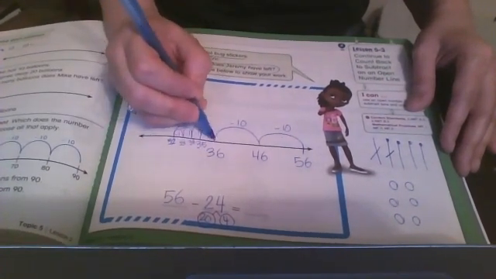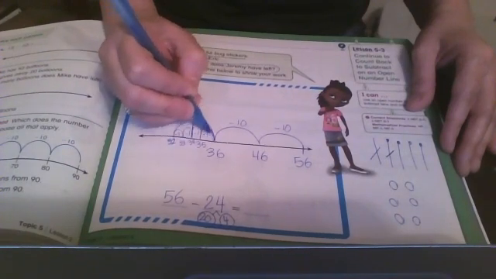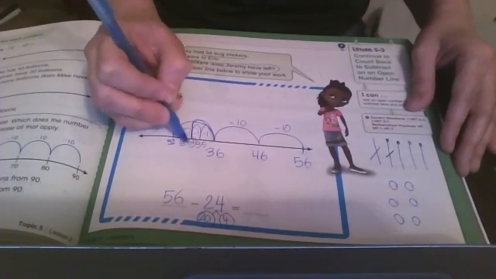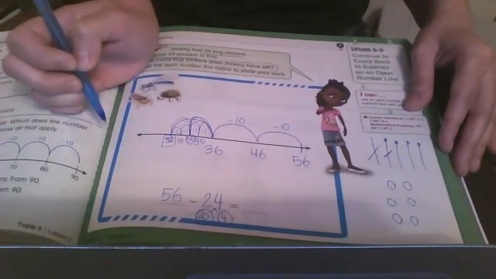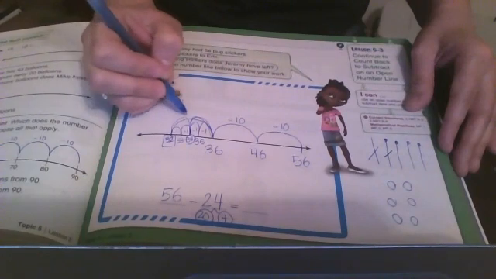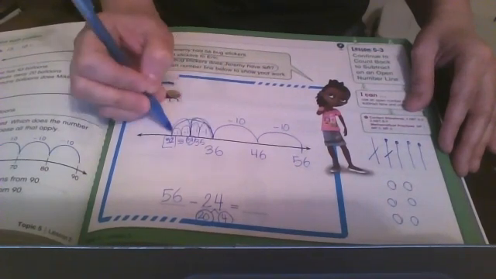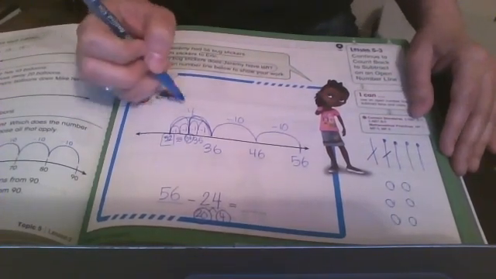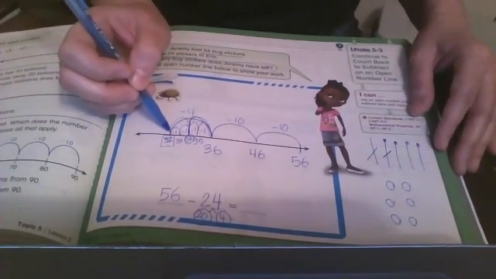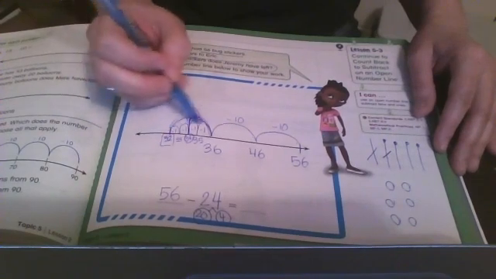I start at 36, I jump back 2, I land at 34, I jump back another 2, I land at 32, right? Or the other way I could do it is to just jump back all 4 at one time. Some of you are really good at jumping back those last ones without breaking it down.